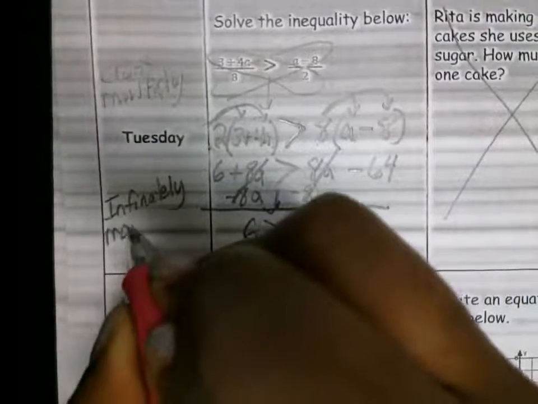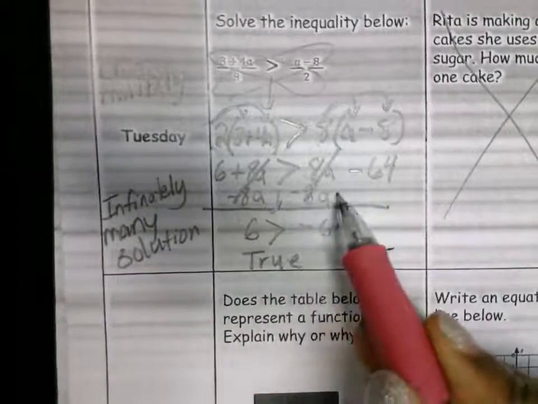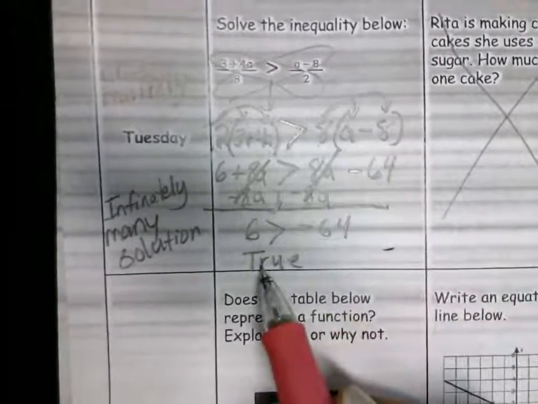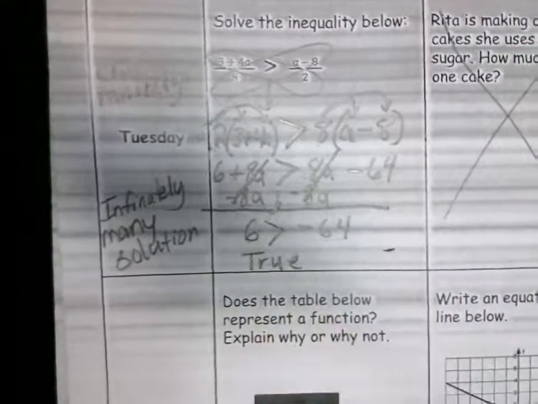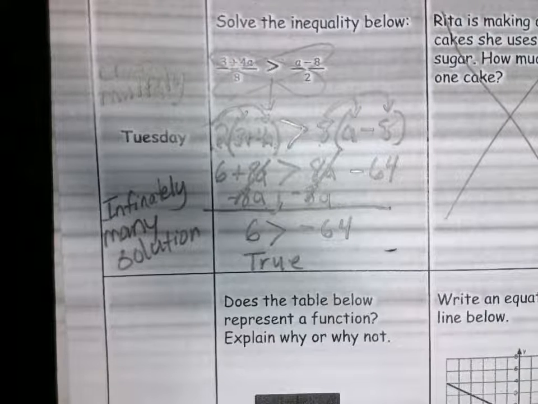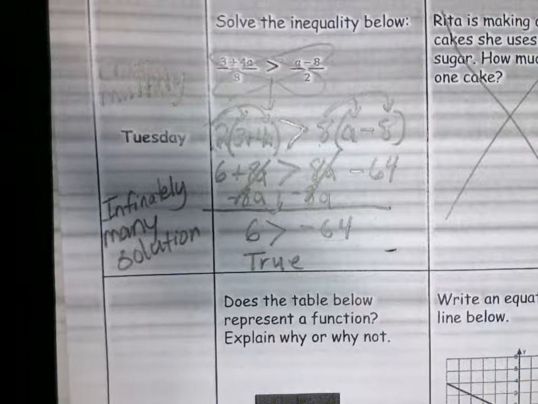That means every single number that you plug in is going to work. Simply because the variables canceled out and this is true. If the variables cancel out and it's false, this is a no solution. Since the variables cancel out and it's true, this is infinitely many solutions. I'm going to pause for the calls, give us a chance to write. Please write it down so we can get 100 for this assignment, because 100 for this particular assignment goes a long way. This really does improve our grade.